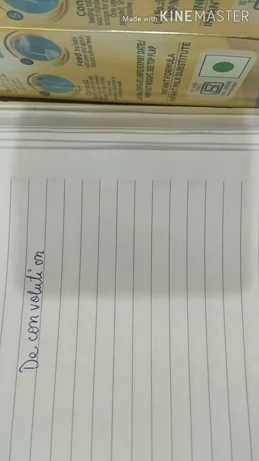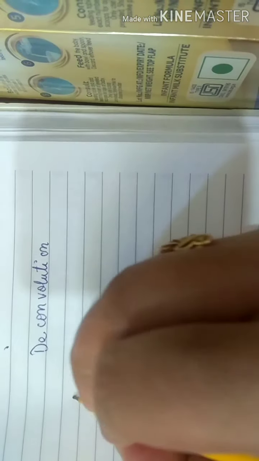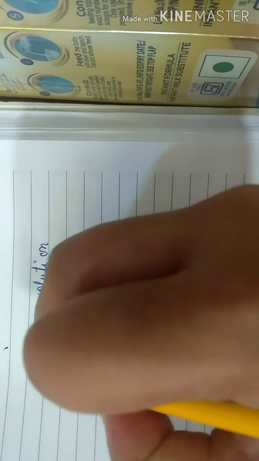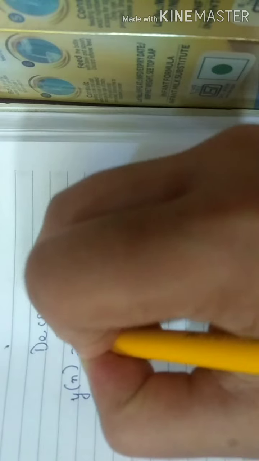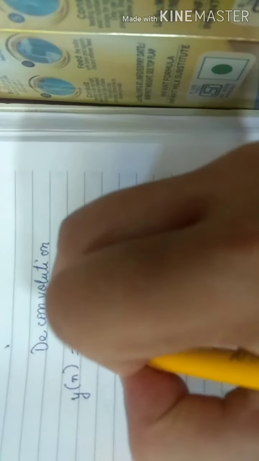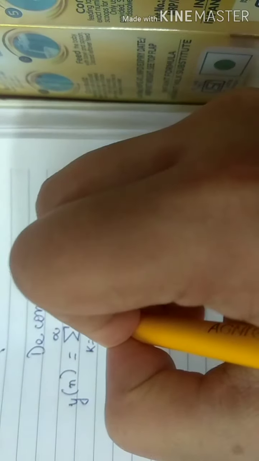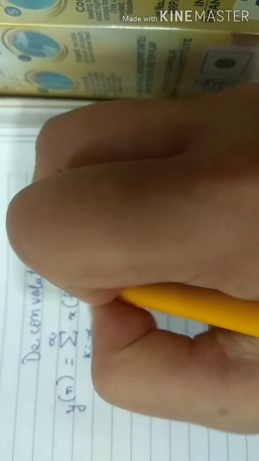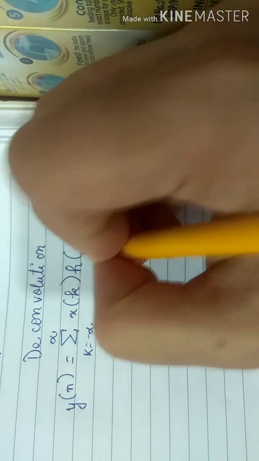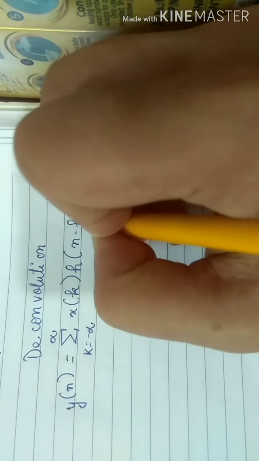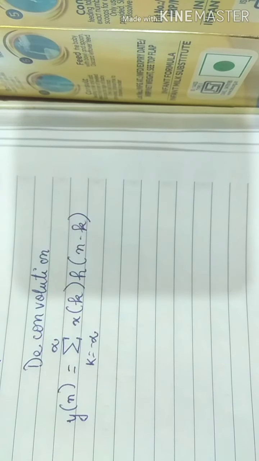Now, how is it done? We know that the output sequence y[n] is equal to the summation over k from minus infinity to infinity of x[k] input multiplied with h[n minus k].